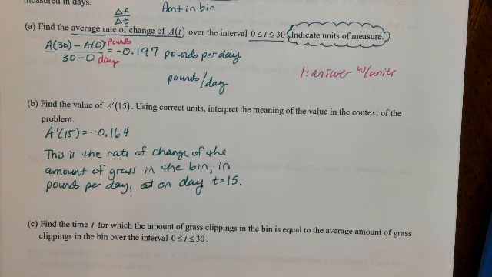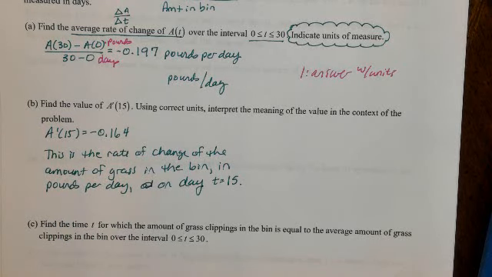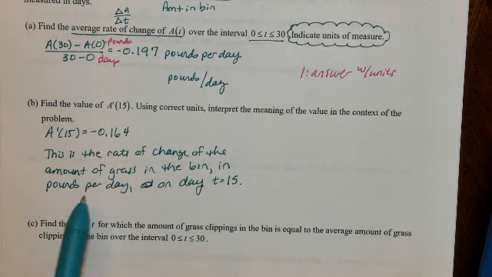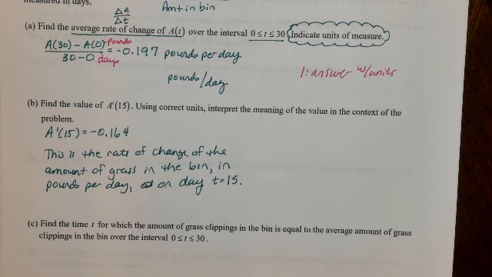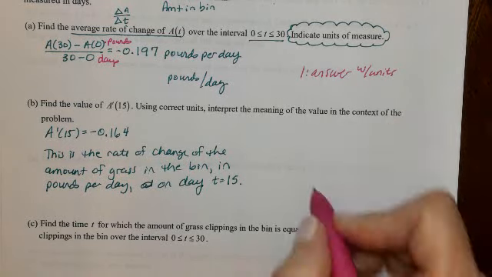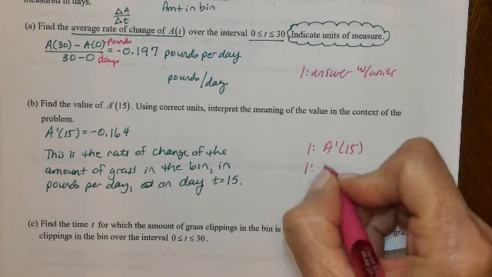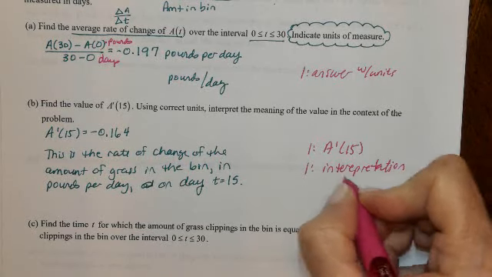Another way would be to say that on day 15, the amount of grass in the bin is decreasing at a rate of 0.164 pounds per day. That would be another way to interpret that meaning, okay? And I'm sure there are other ways to correctly express that meaning. Those work well, okay? This part of the question was worth 2 points. 1 point for your A prime of 15, 1 point for the interpretation with units.